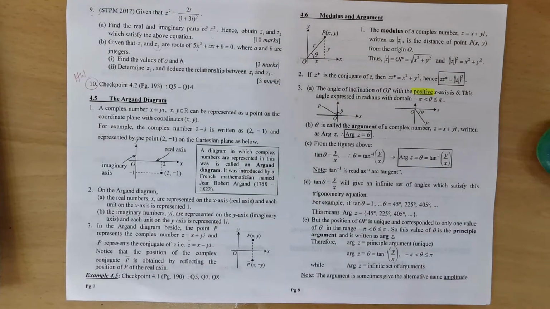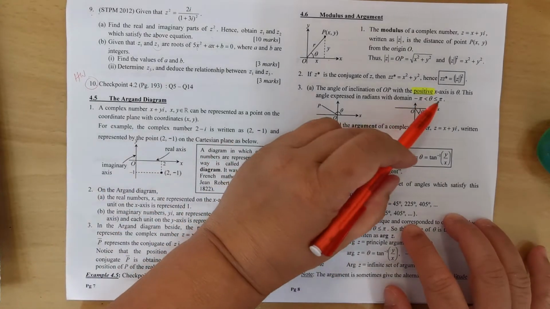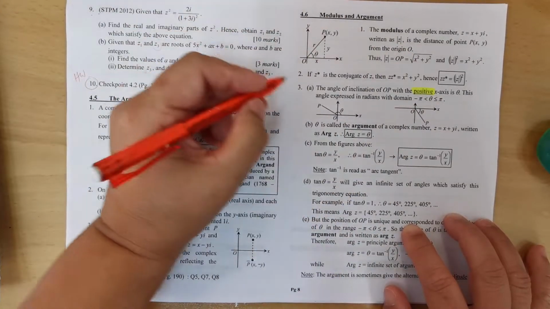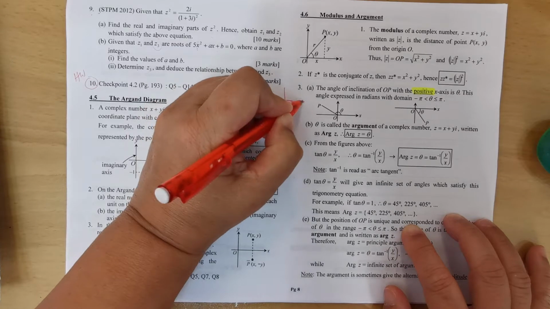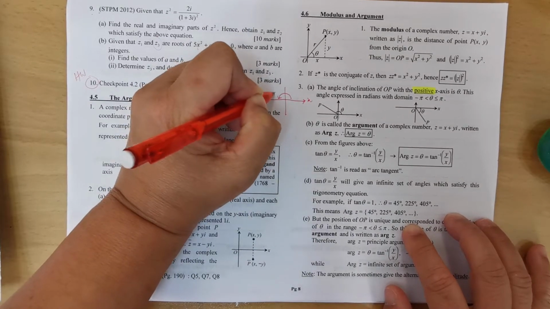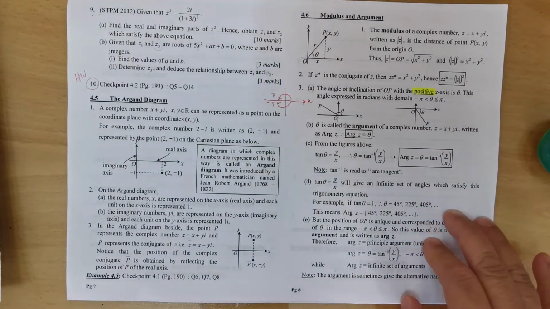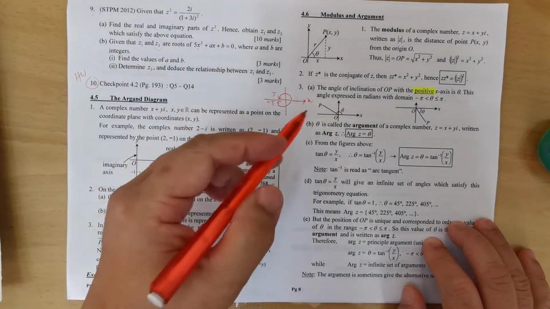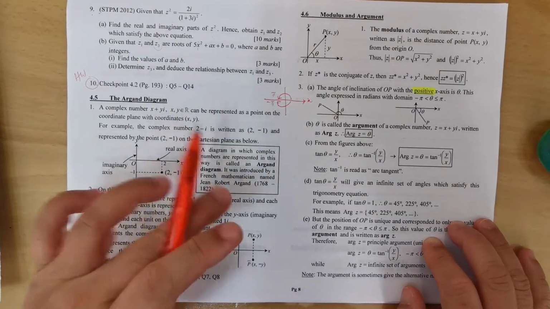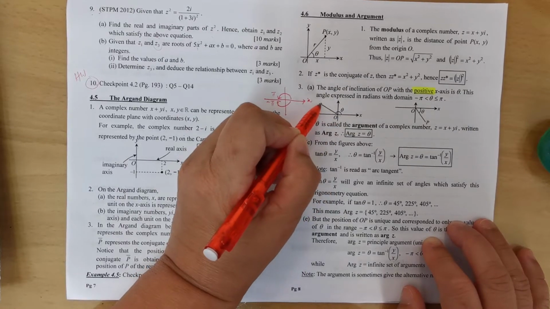We normally write this angle in radians, and the domain is from negative pi to pi, the same as what we have done before. So this is 0 to positive pi, and this is 0 to negative pi. The theta angle must always be the angle measured from the positive x-axis to the line OP.